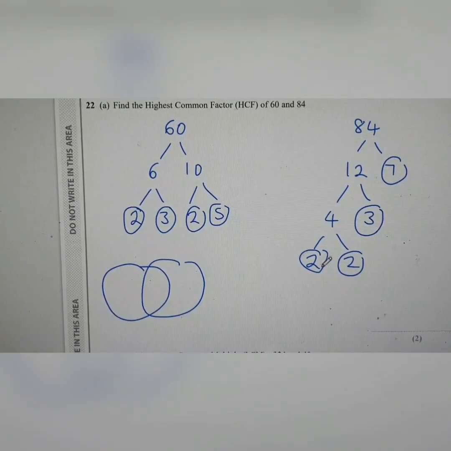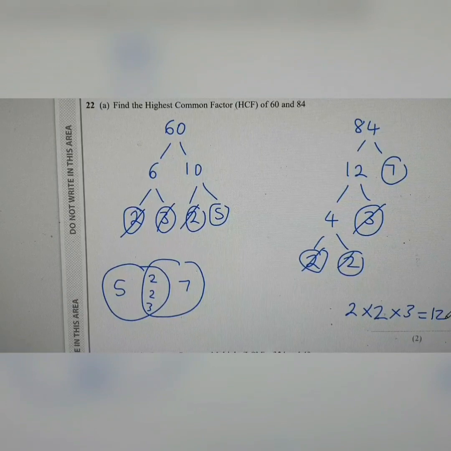So for 60 and 84, we've got one set of 2 shared, put it in the shared bit. We've got another set of 2 that repeats in both. We've got a 3 that also repeats in both. So all of that is going in the shared section. And then what I'm left with for 60 is 5. What I'm left with for 84 is 7. So the numbers in the shared bit, I will multiply them together. 2 times 2 is 4, times 3 is 12. So the highest common factor is 12.